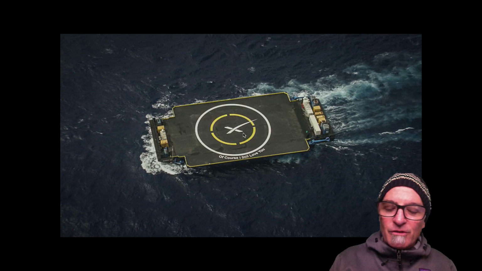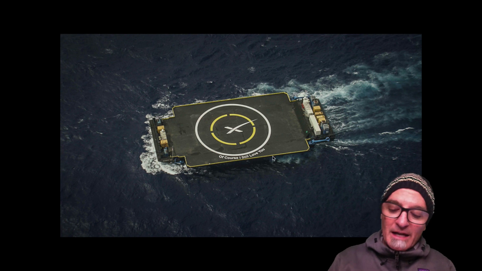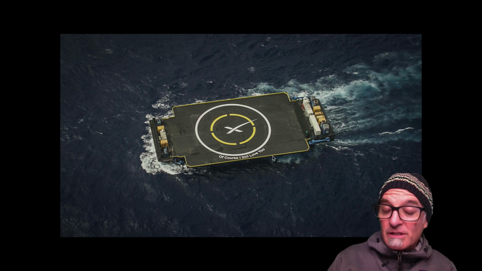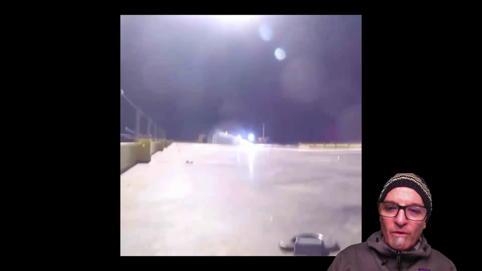And he figured out he could use drone ships. This one's called Of Course I Still Love You. And instead of having to come all the way back to the land, they can land in the middle of the ocean. They use less fuel. And so they tried over and over and over.